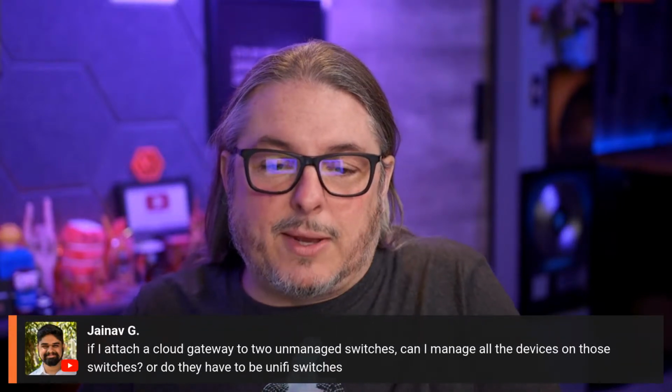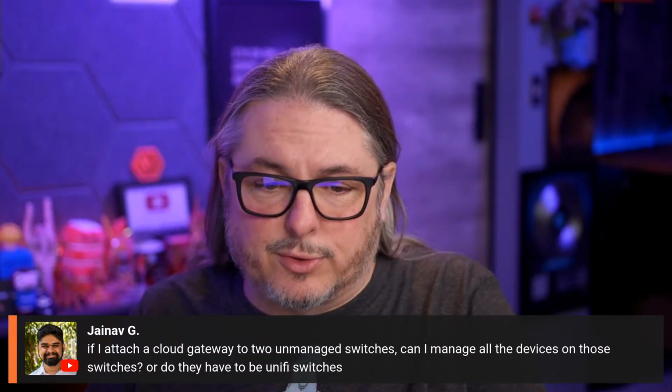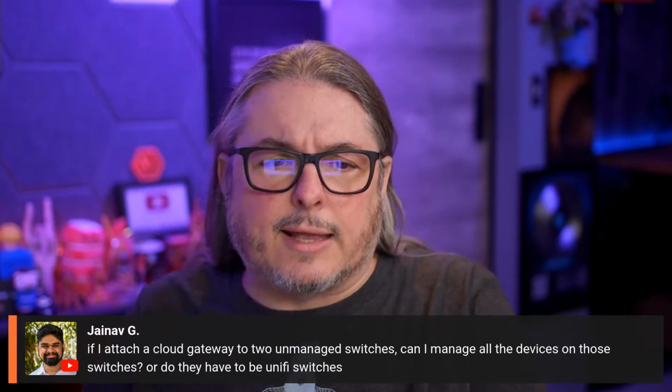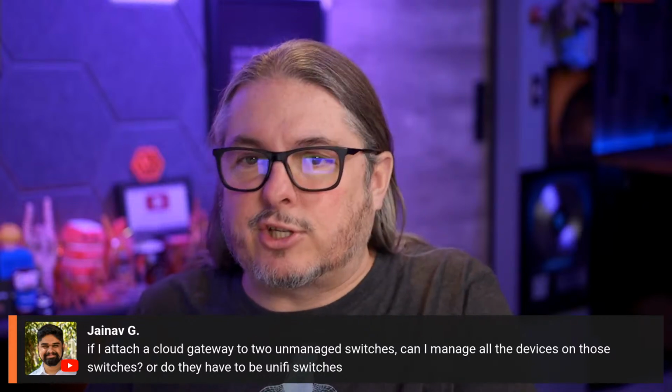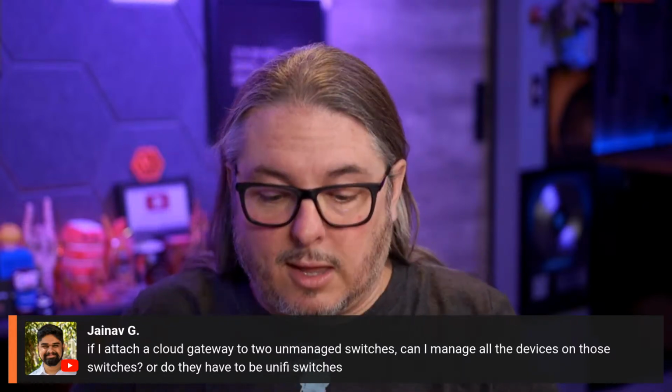If I attach a cloud gateway to 2 unmanaged switches, can I manage all devices on those switches, or do they have to be UniFi switches? I guess it depends on what you mean by manage them. They will show up if you have.